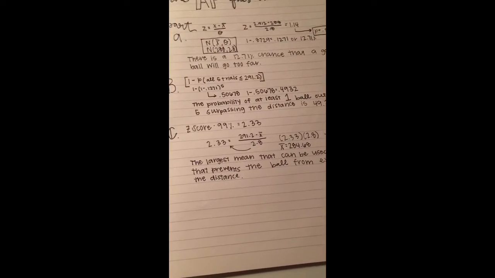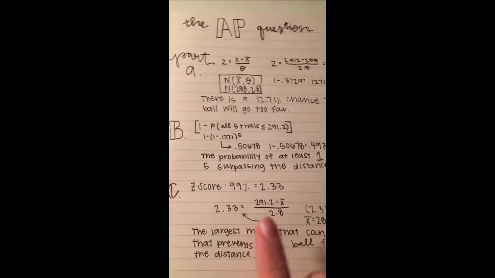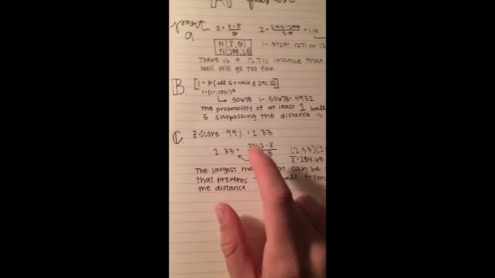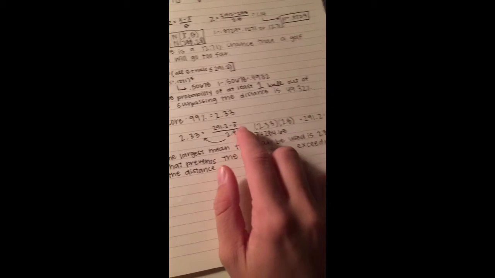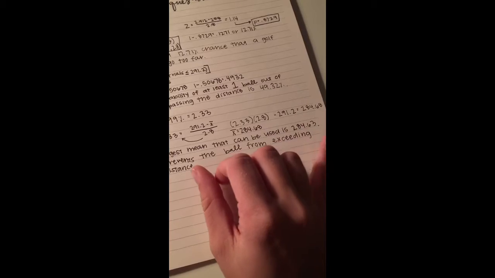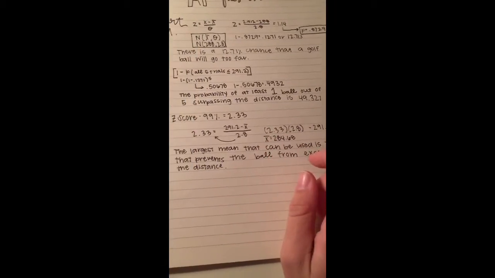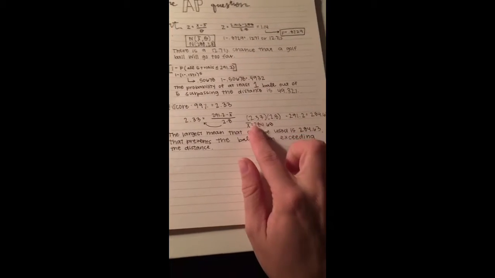That number is going to be 2.33, found in table A. And so we're just going to plug it into the basic z-score formula and work backwards. We get rid of this, multiply it to both sides, and then subtract the 291.2. And we got 284.68 for our x bar value. This also is the mean for the data collected.